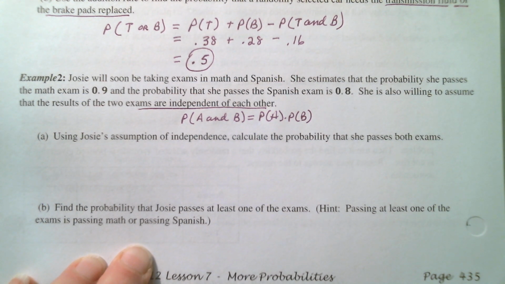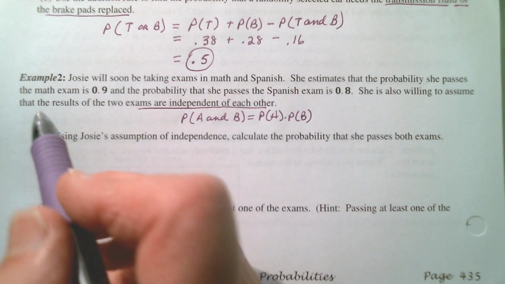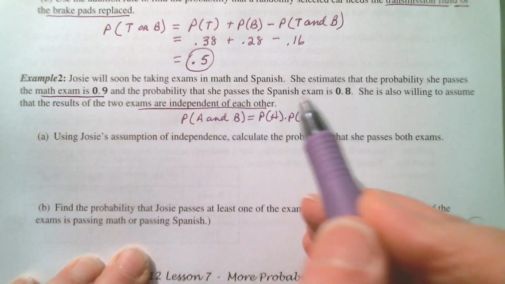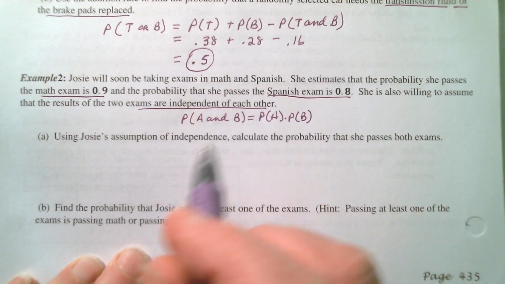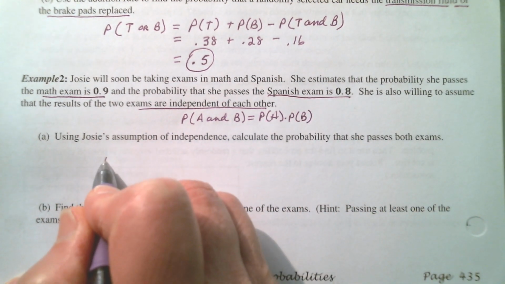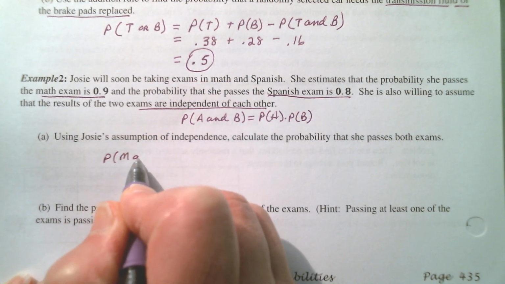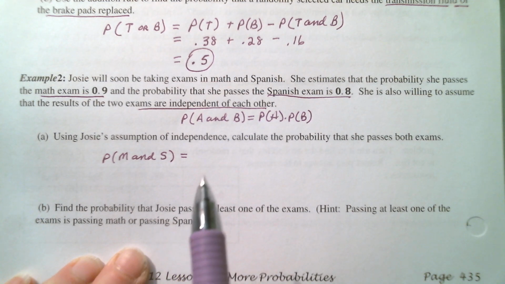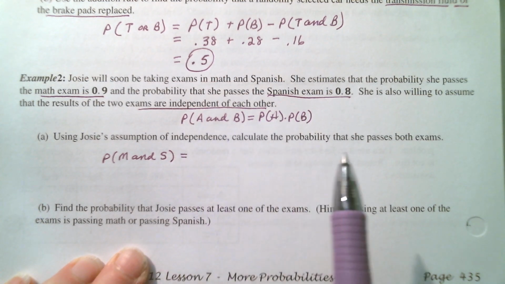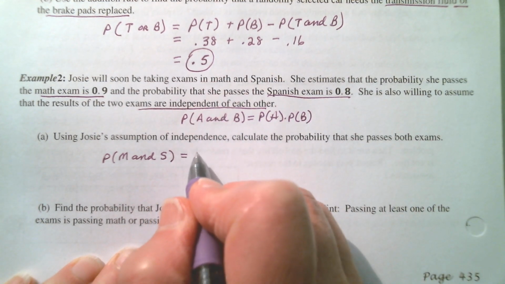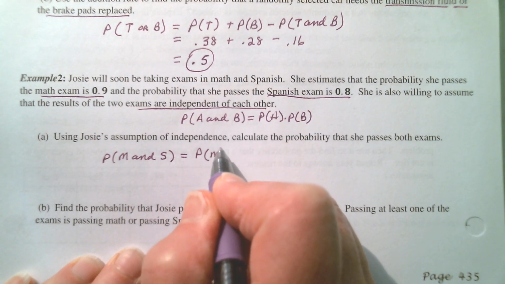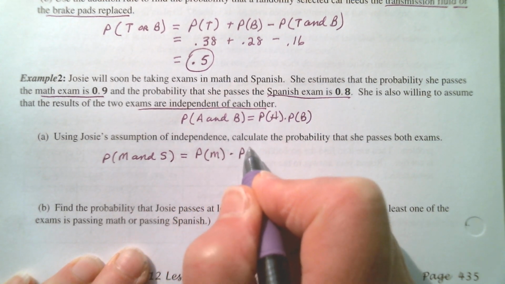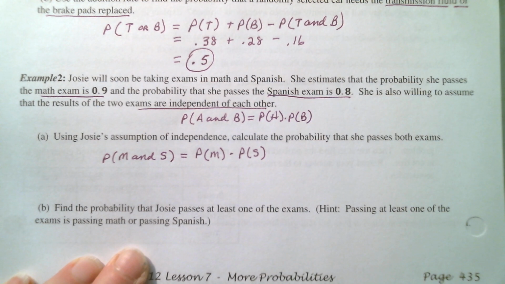Using Josie's assumption of independence, calculate the probability that she passes both exams. So I'll use M for math, S for Spanish. The probability of M and S, again assuming that they are independent of each other, would equal the probability of math times the probability of Spanish.